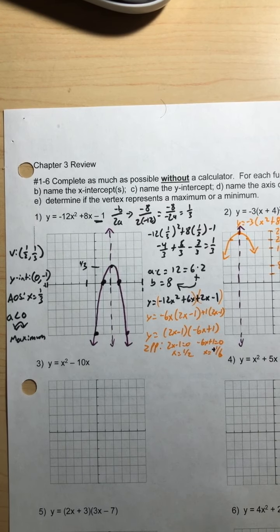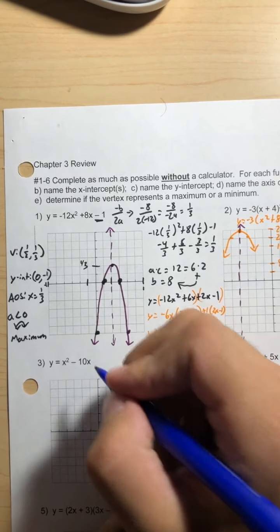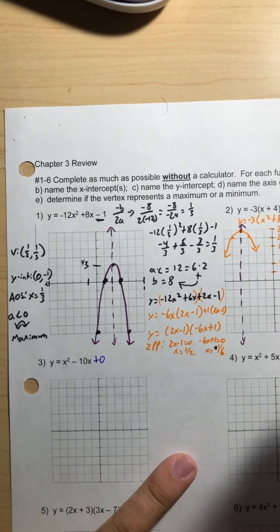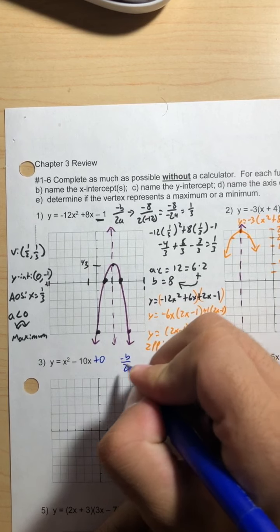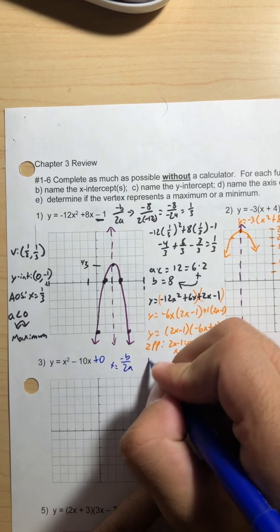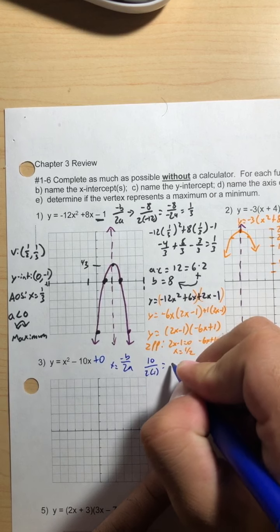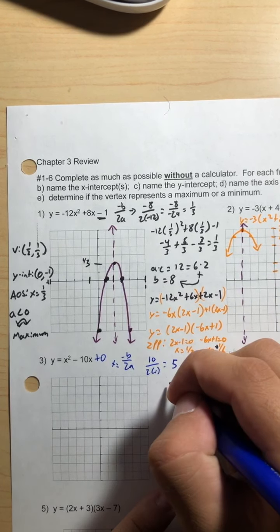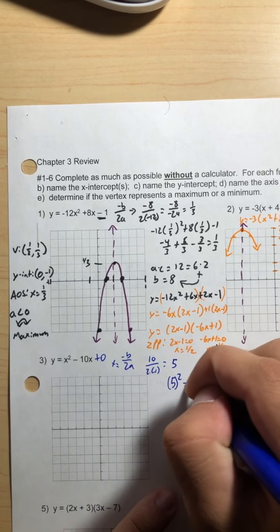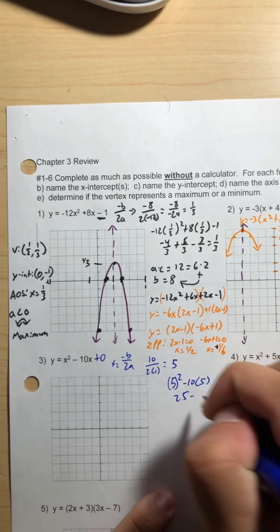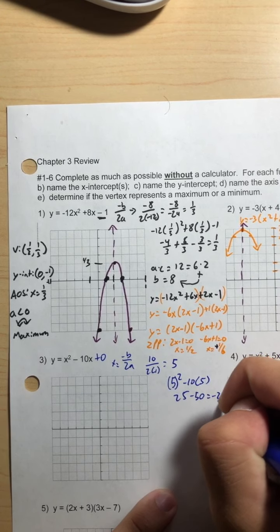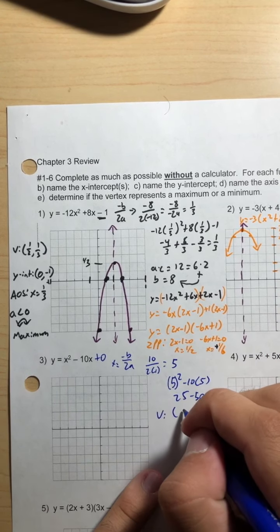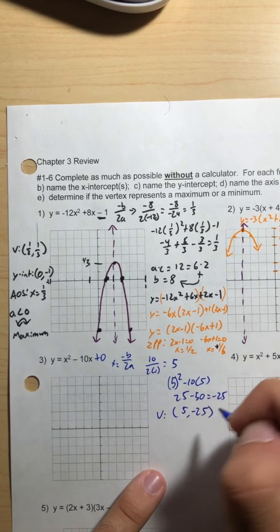Let's look at number 3. So there's 2 ways to do it. I'm going to show, this one's actually not too bad. So I'm going to use that opposite b over 2a because this really is in standard form. It's like there's a plus 0 here that's just hanging out. So opposite b over 2a, that would be positive 10 over 2 times 1. So that is 5. And then when I plug 5 back in to get my y value, 5 squared minus 10 times 5, so 25 minus 50 is negative 25. So my vertex is 5 comma negative 25.